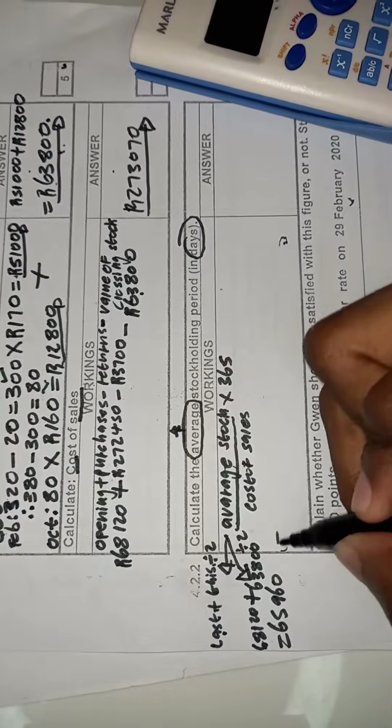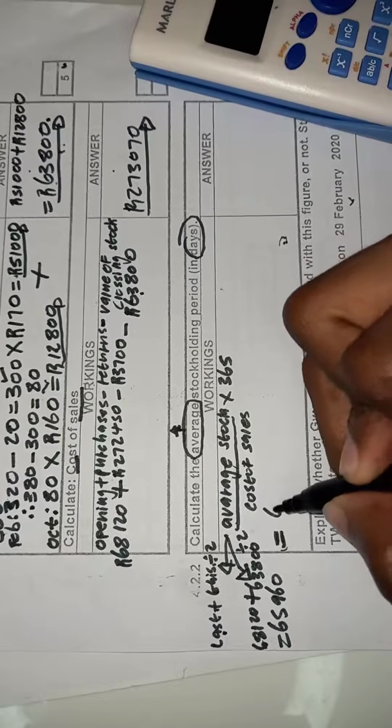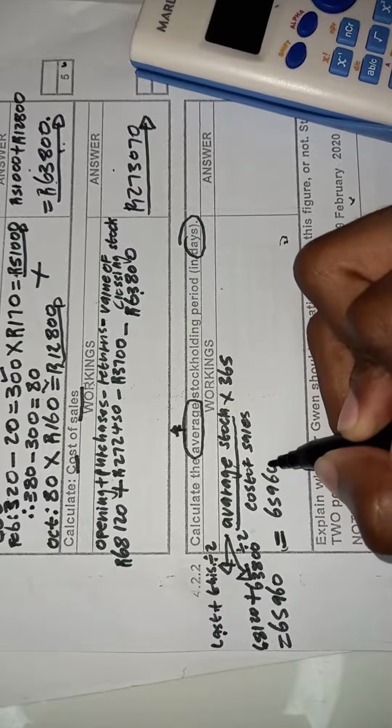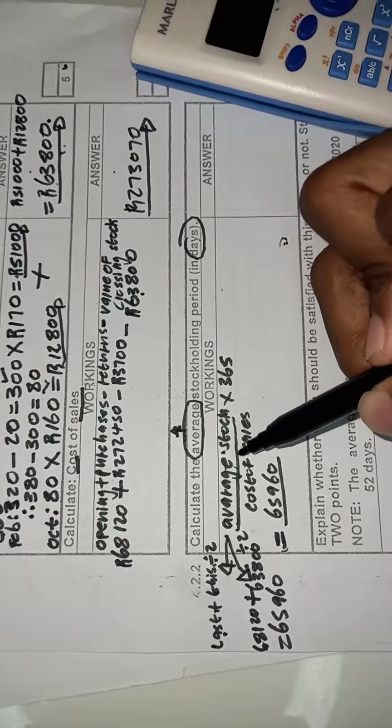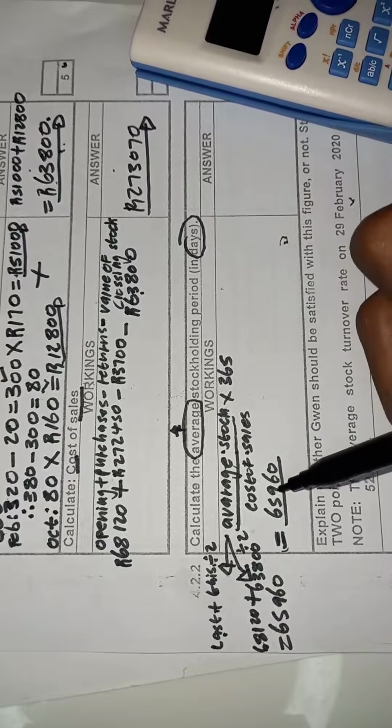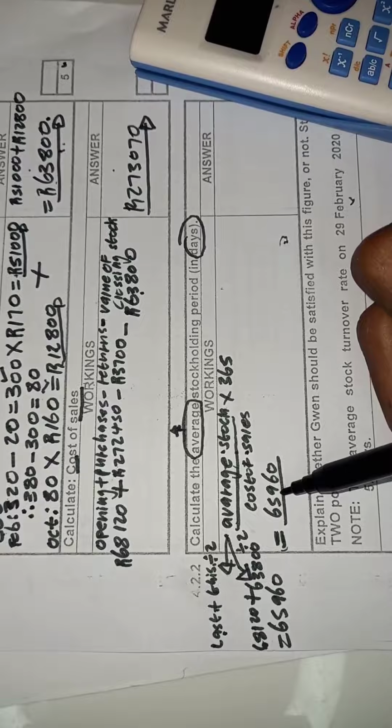Now back to our formula. Our average stock is 65,960. Divide by cost of sales. That's what the formula says: average stock divide by cost of sales.